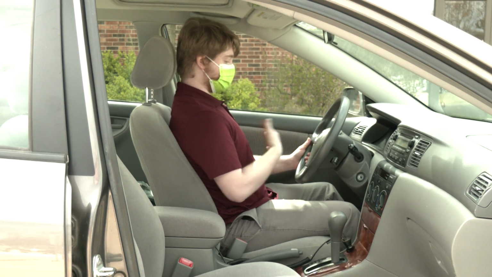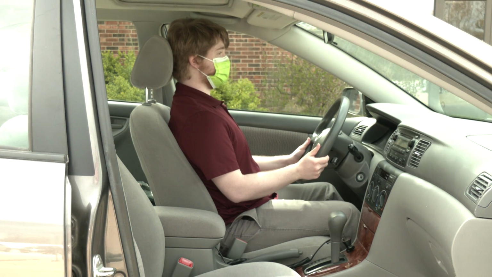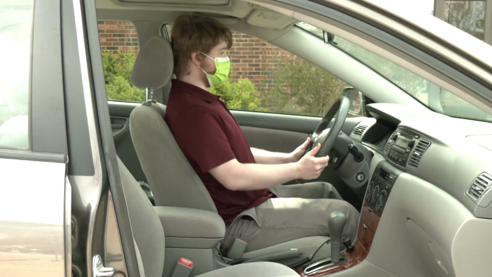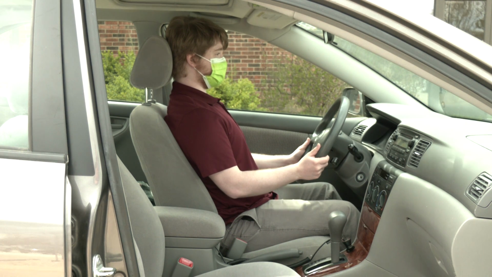This is important so that if the airbag does deploy, it will hit your chest and not your neck or face. The seat should be positioned so that you are sitting upright. Your seat should be close enough to the steering wheel to maintain the distance we just talked about. Your seat should be at a height that allows you to see over the steering wheel and clearly out the windshield.